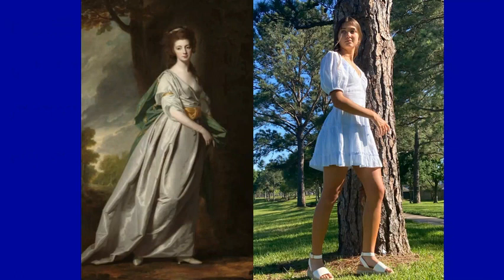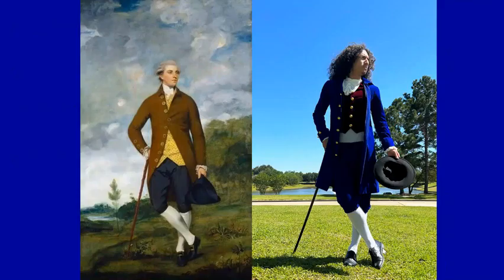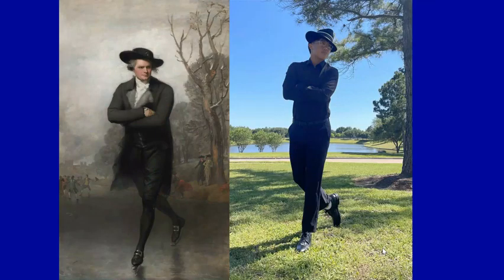So here are some examples from my students. This student right here had a costume that he got for a play. He only wore it once for the play, and he wanted to wear it a second time for this picture. You don't have to wear a costume, just dress in your best. If you have a costume, that works great. If not, just dress in your best.